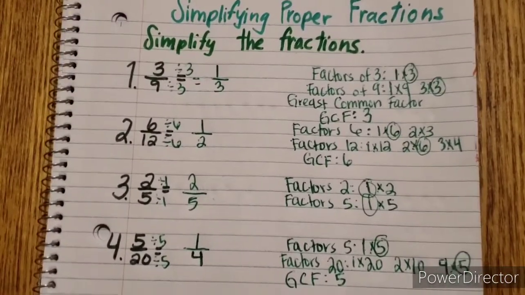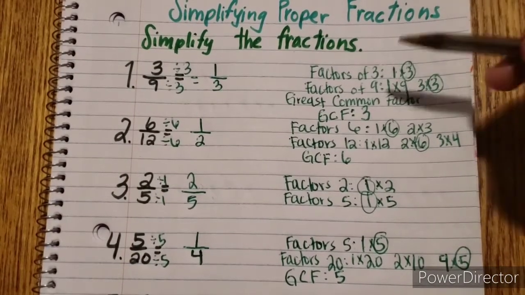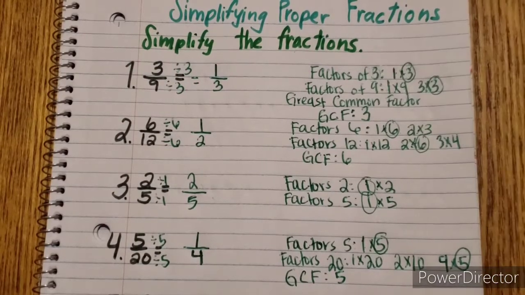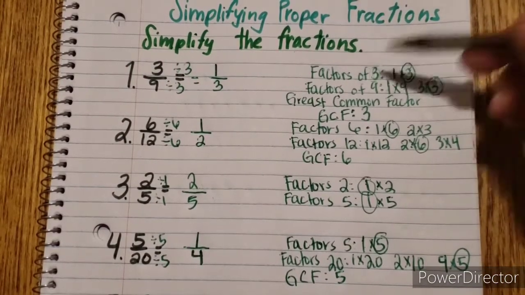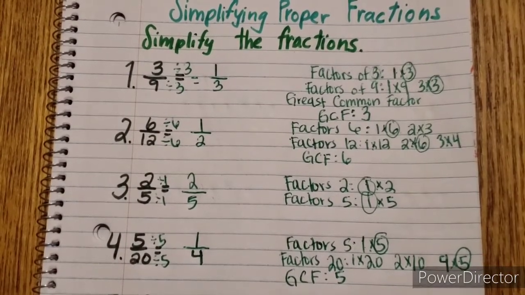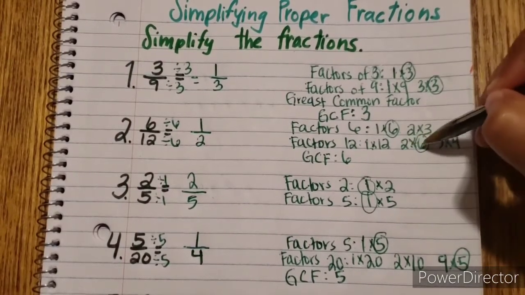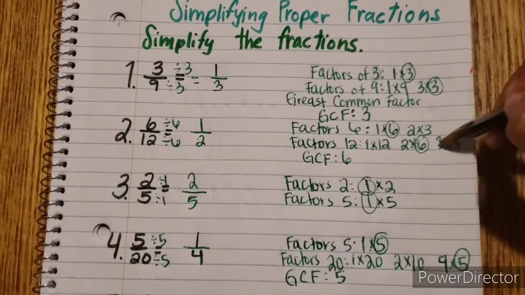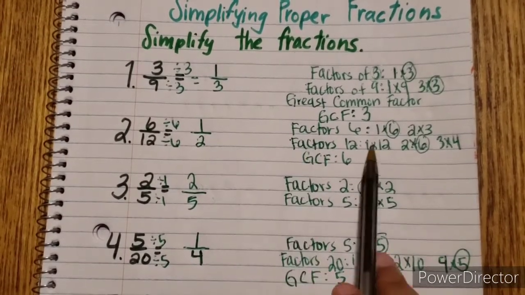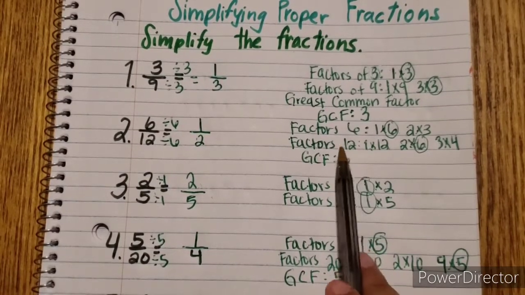So remember, first we need to find the factors. And remember, factors are two numbers that are multiplied that equal this number. So like 1 times 3 equals 3. Let's look at 12. So factors of 12. 1 times 12 equals 12. 2 times 6 equals 12, and 3 times 4 equals 12. So again, factors are two numbers that are multiplied that equal this number.